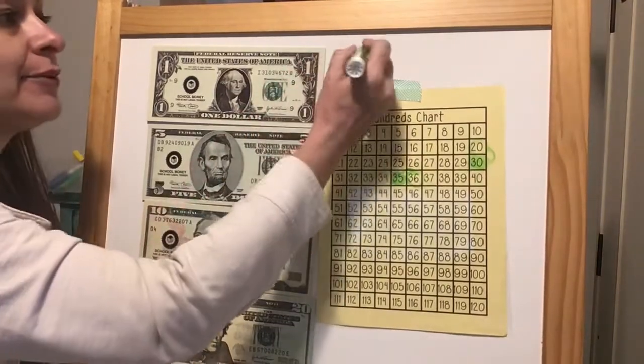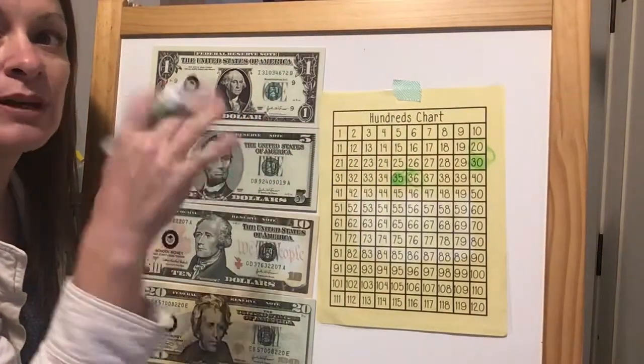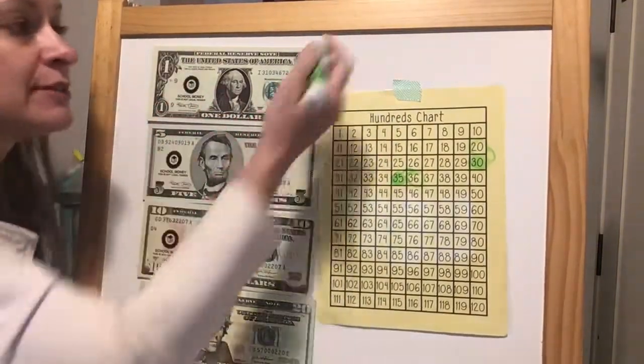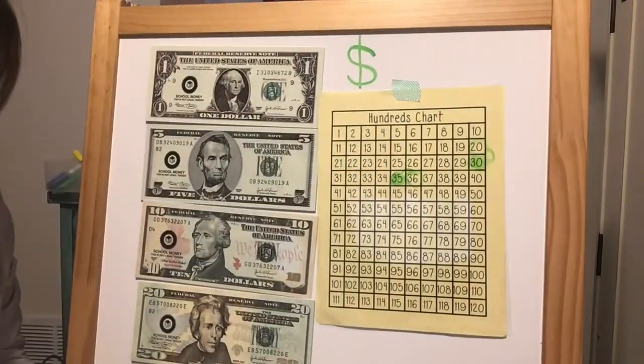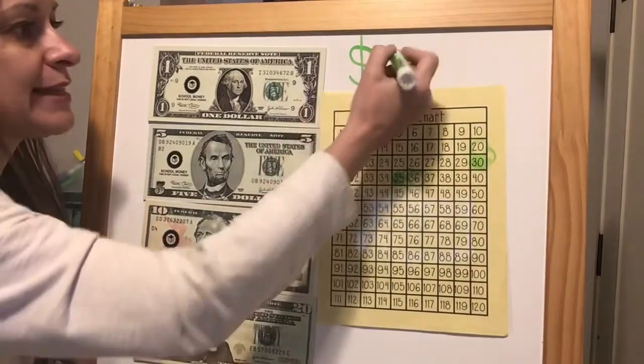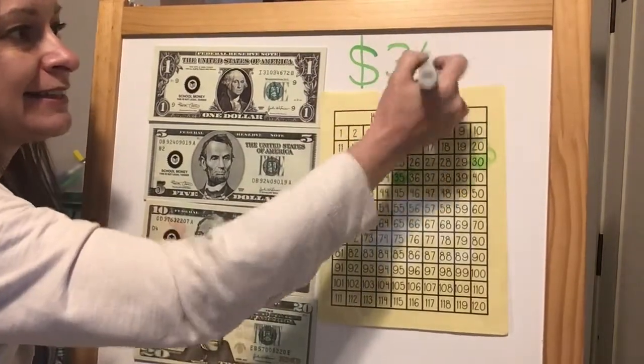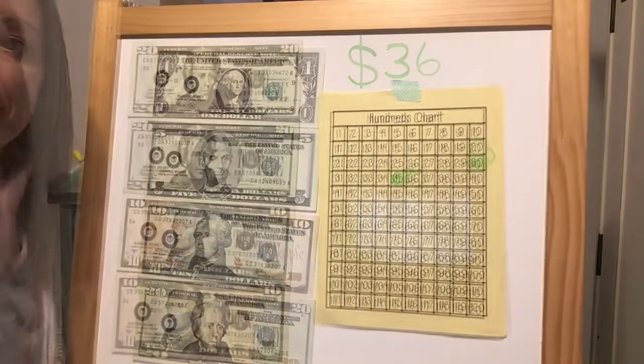And remember, whenever we want to show that we have dollars, we have a special symbol that looks like an S with a line through it, just like that. So we would say we have 36, and that means dollars.